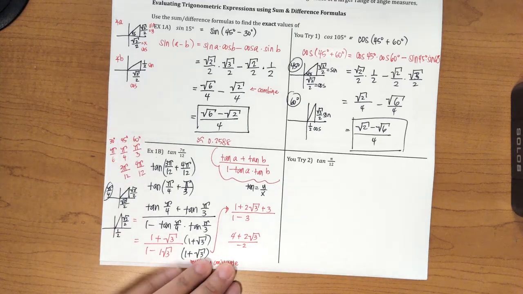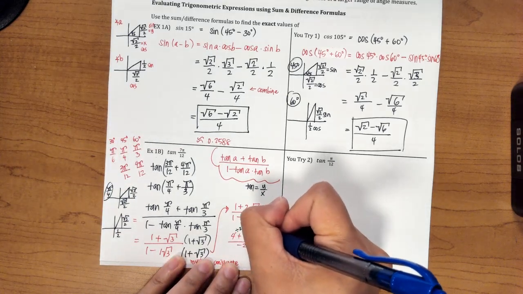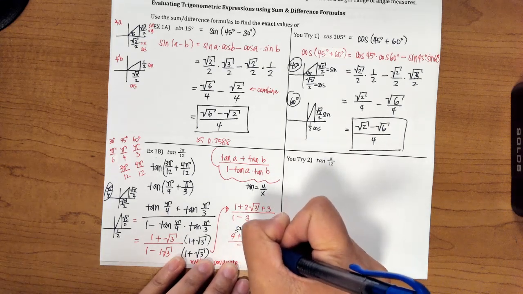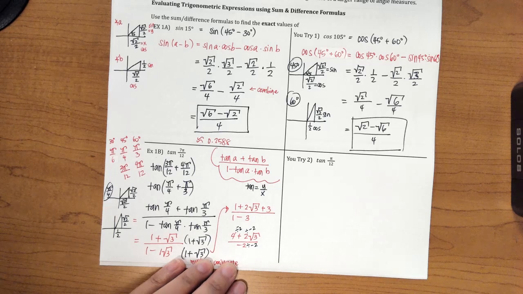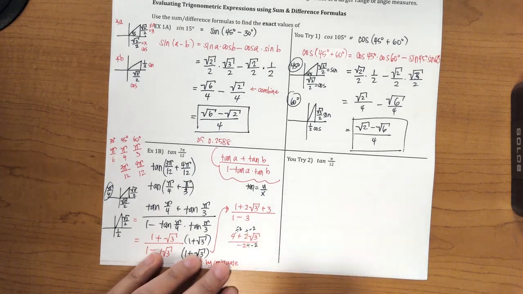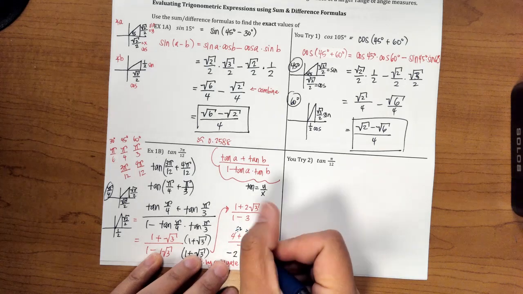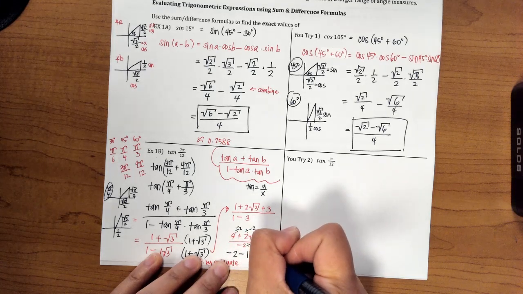Now you're going to divide here, here, let's do negative 2, and here, to cancel it out. So that gives us a final answer of negative 2 minus 1 root 3.